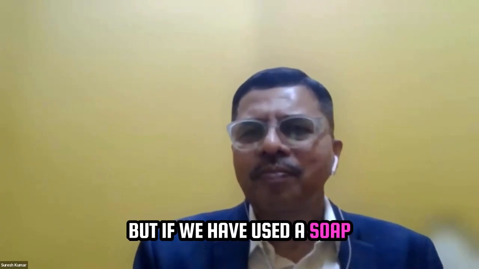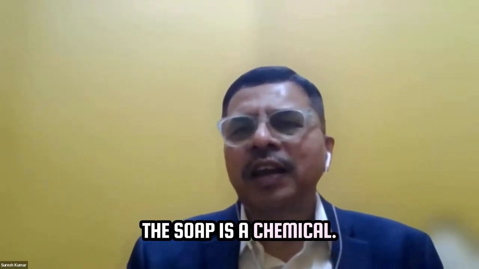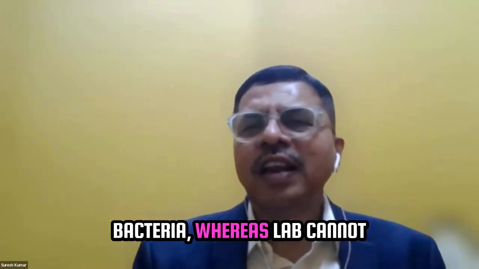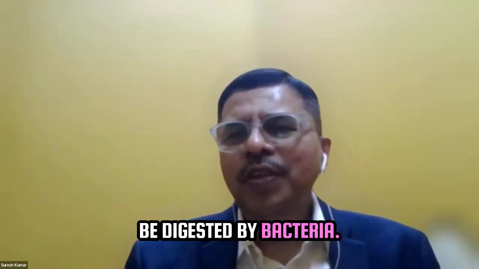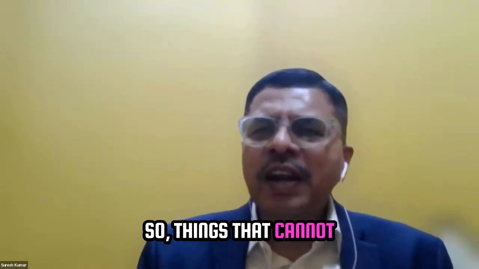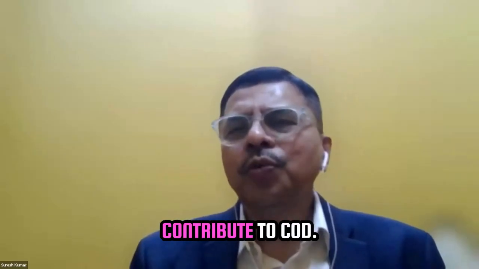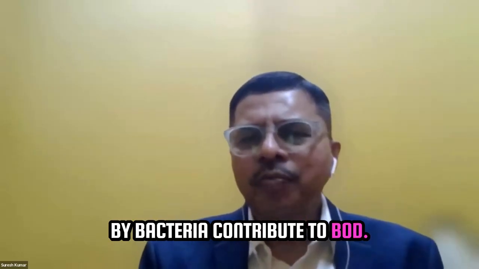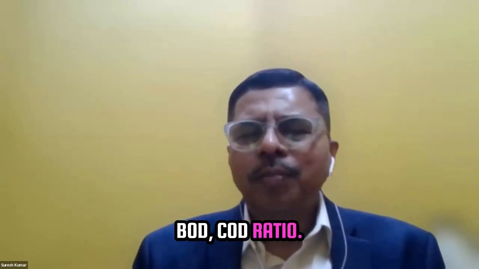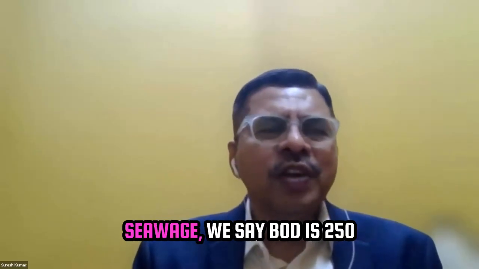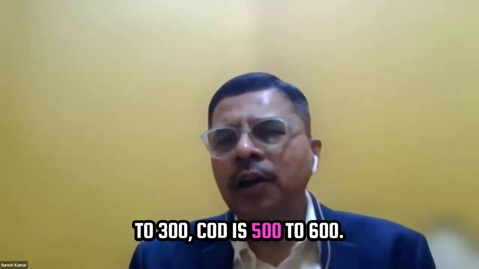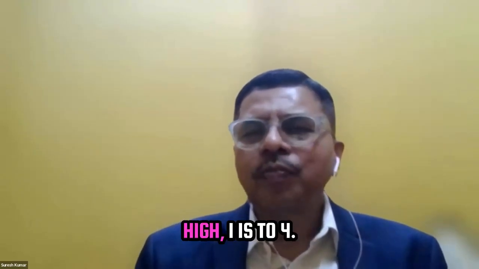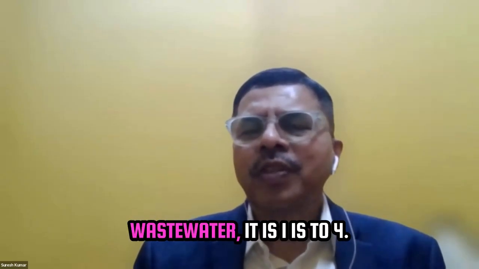But if we have used a soap to clean that cup, the soap is a chemical. It is fat plus LAB. Fat can be digested by bacteria, whereas LAB cannot be digested by bacteria. So things that cannot be digested by bacteria contribute to COD. Things that can be consumed by bacteria contribute to BOD. There is a ratio, the BOD-COD ratio. That means if in domestic sewage BOD is 250 to 300, COD is 500 to 600. That means the BOD to COD ratio is 1:2. If the ratio is very high, 1:4, as in laundry wastewater, it is 1:4.